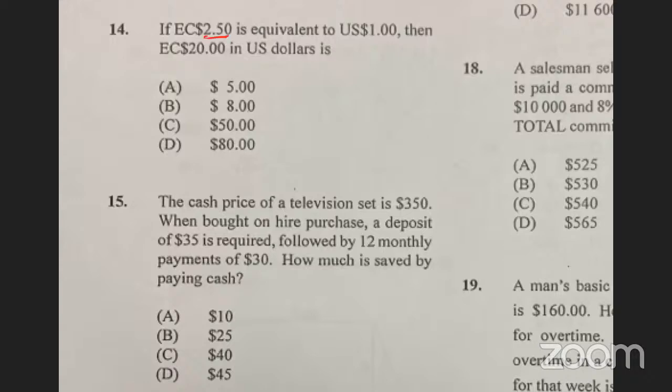EC is 250 to 1 US, then 20, right? So take 250, divide it into 20, and you will get how much? 1, 2, 3, 4, 8, and then multiply it by 1 of this, $8.